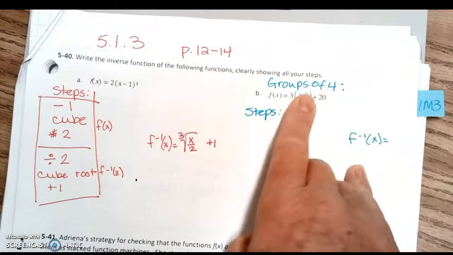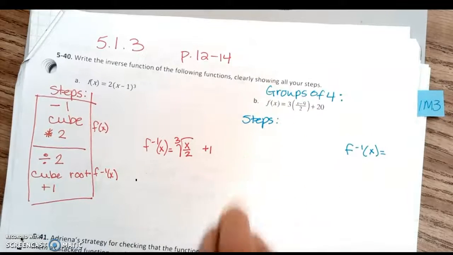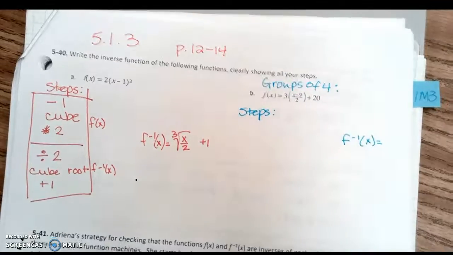When you break up into your groups of 4, write your steps down in order, then reverse them, inverse them, and then write your function, okay?